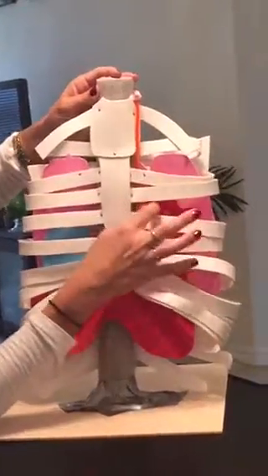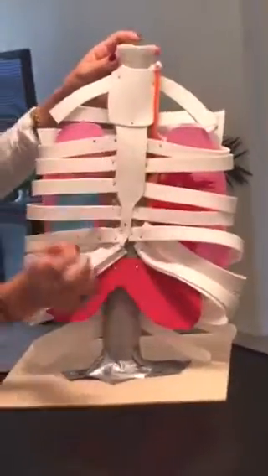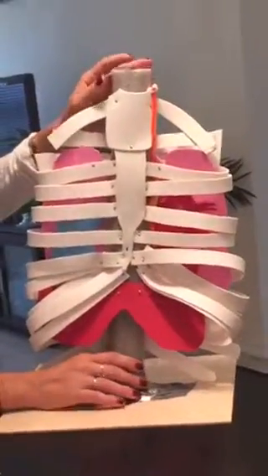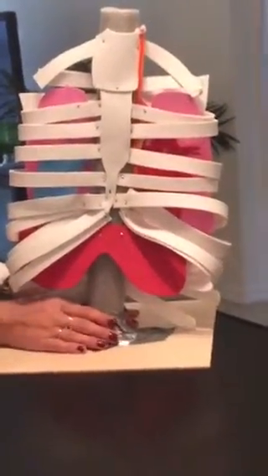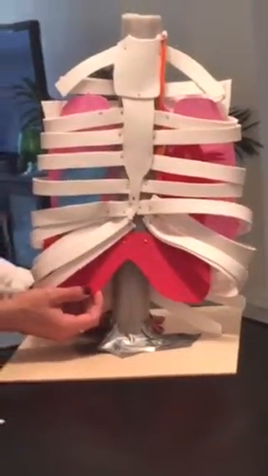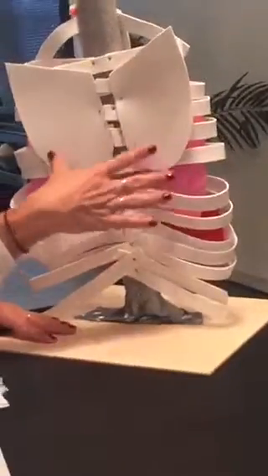And here we have our thymus gland. That's your primary lymphatic organ, and it's a triangular shape. We have the heart in there, and that is protected by the sternum, ribs, and vertebrae. Down here we have our diaphragm, a large dome-shaped muscle, and it moves with inspiration. Back, we've got your scapula.